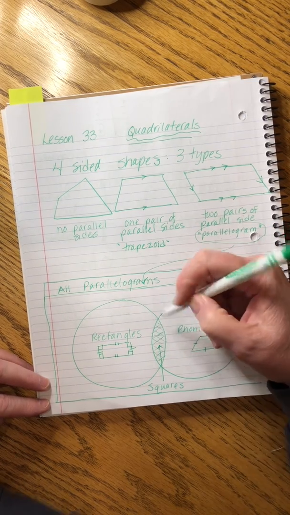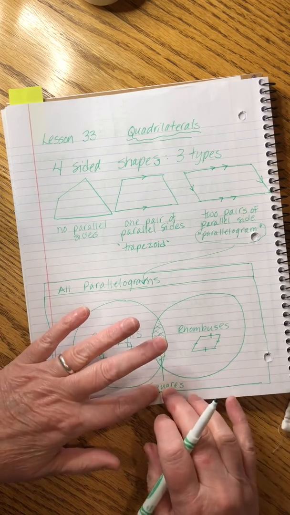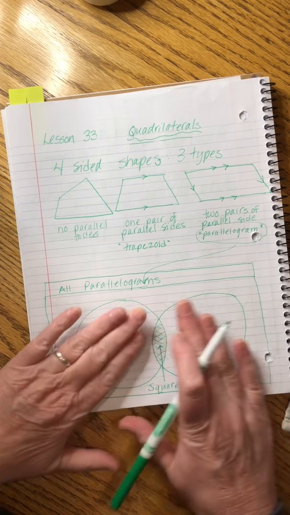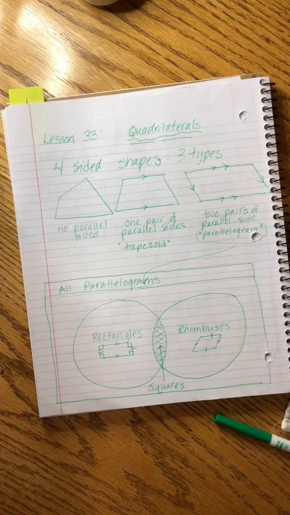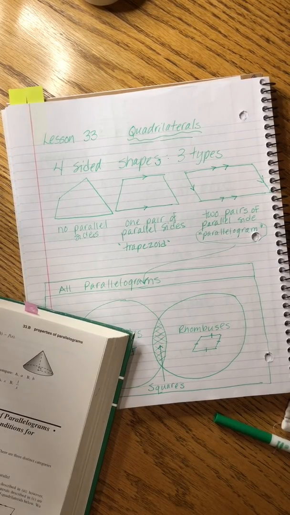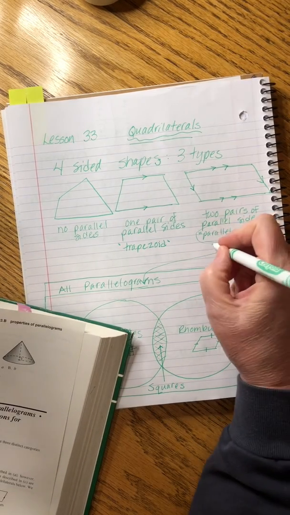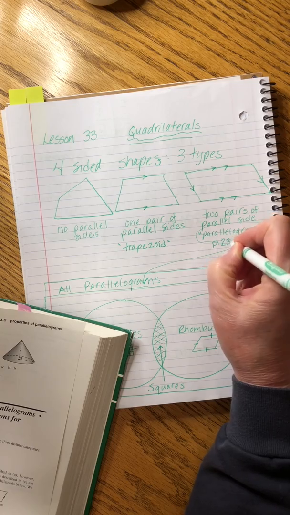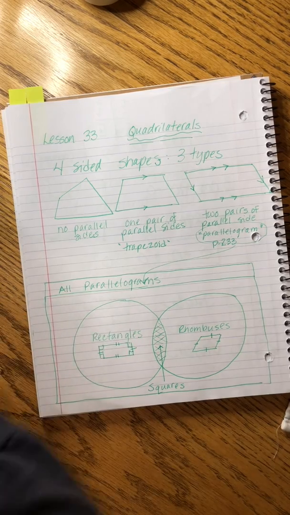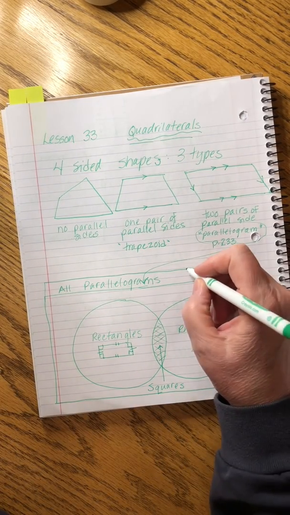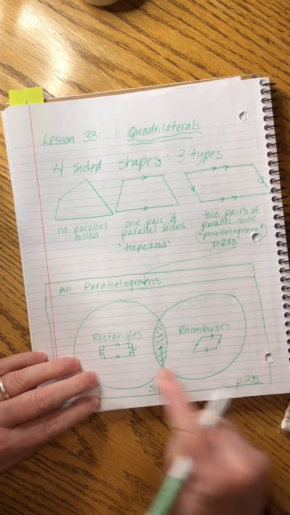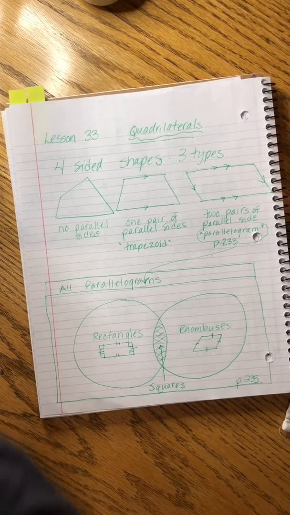All right, now, each of these three groups has some interesting properties. As you can imagine, there's overlap between them, but then they have distinct properties too. Here's another place in the book that you'll want to mention. This was page 233, where we first talked about the properties of parallelograms. Now on page 235, we get specific properties of rectangles, rhombuses, and squares. And let me just show you where they are.